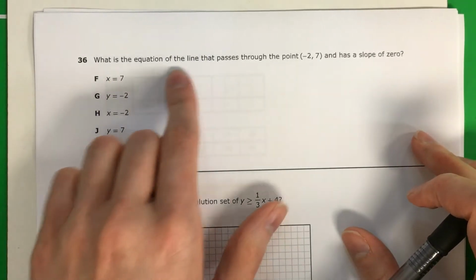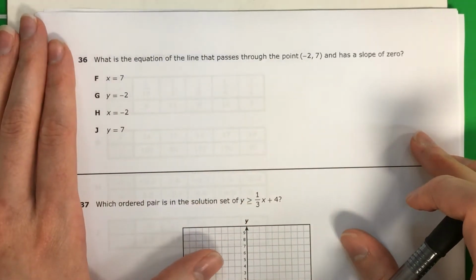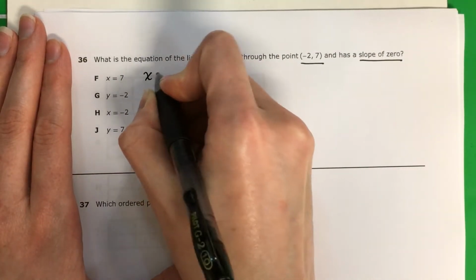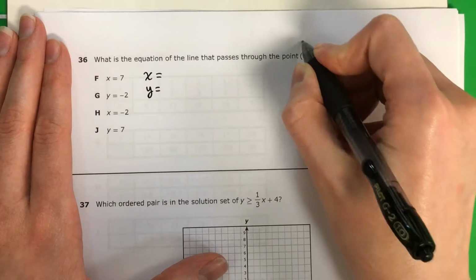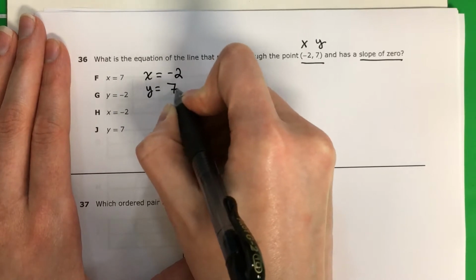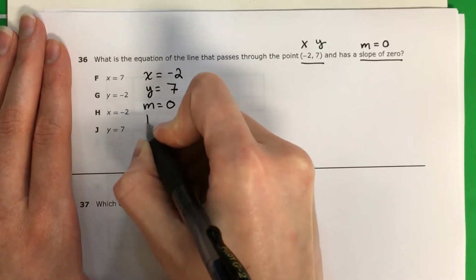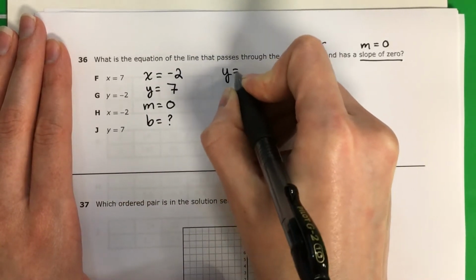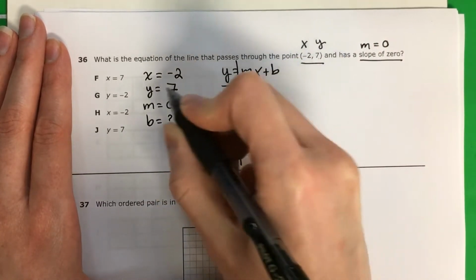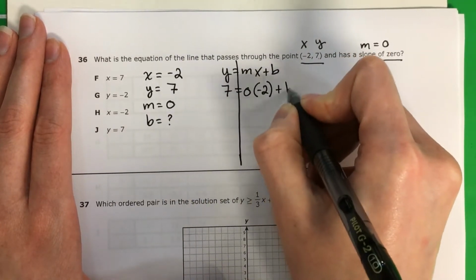What is the equation of the line that passes through the point (-2, 7) and has a slope of 0? Okay, so I have this point and I have a slope of 0. So -2 is x, 7 is y. So x is -2, y is 7. My slope is 0, so m equals 0. I need to find b. So I'm going to put y equals mx plus b. Y is 7 equals m is 0, x is -2, so parenthesis, -2, parenthesis, plus b.